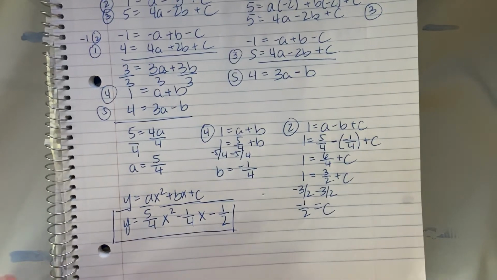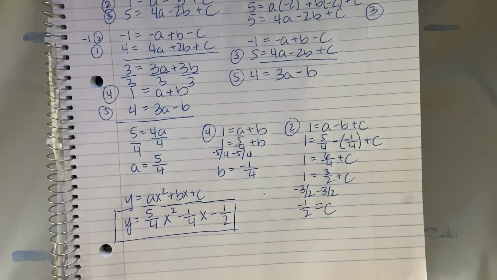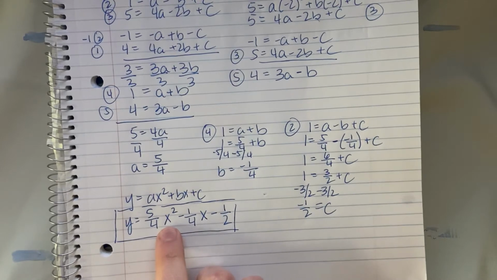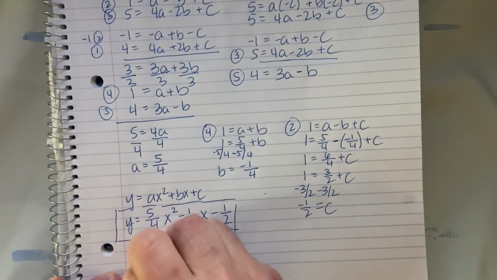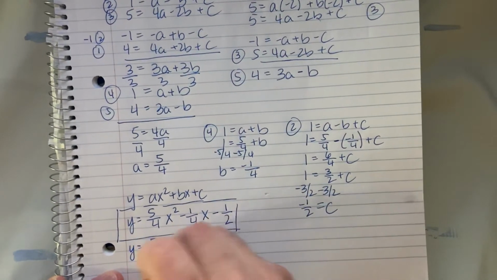If I want to check if it works, I can plug in a number. Let's say we plug in the 2, 4 from the beginning. 2 squared is 4. Now 5/4 times 4 is just going to be 5.